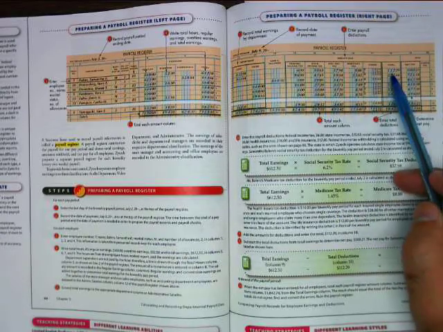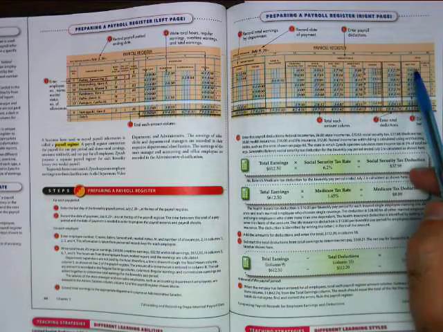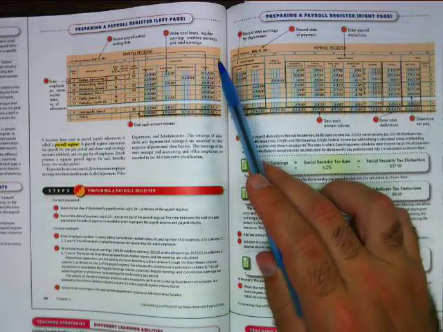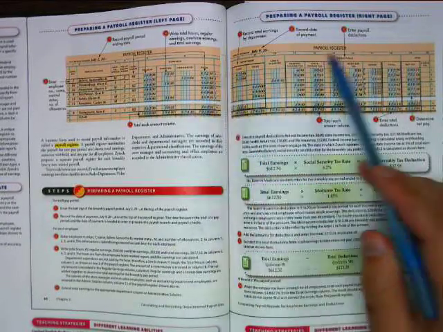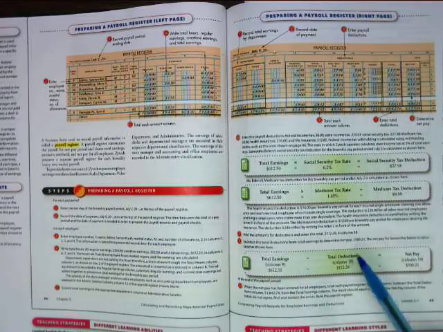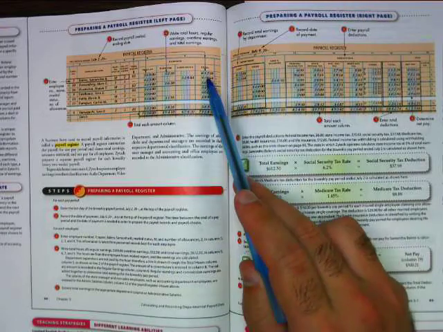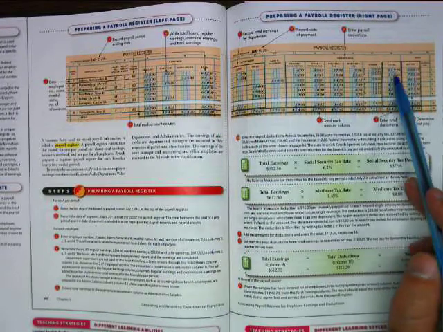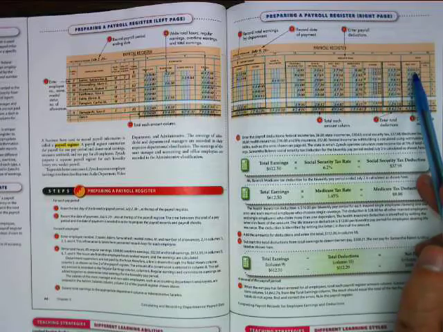Total deductions right here, we just add them up. Net pay then is our total earned income minus our total deductions. Okay, so total earnings minus total deductions gives us net pay. So here minus here gives us here.